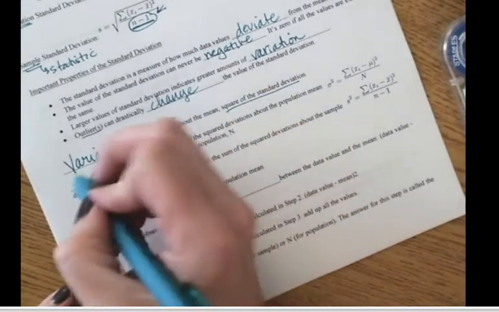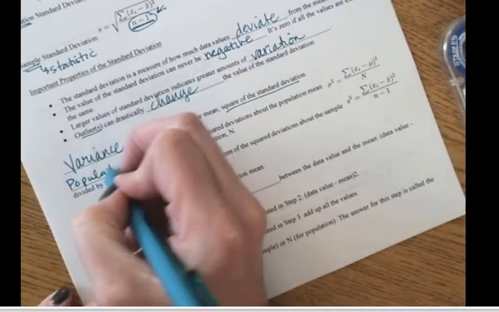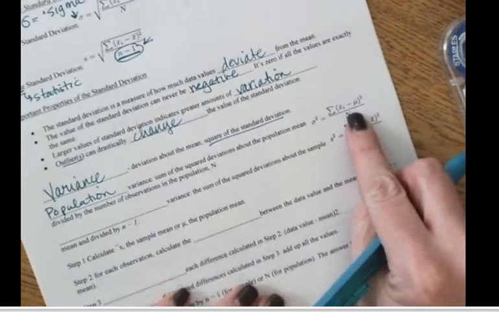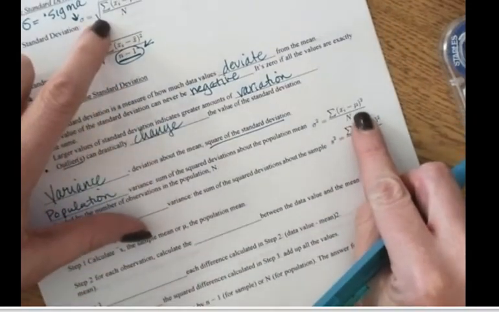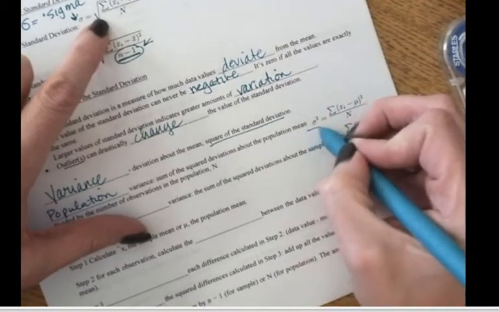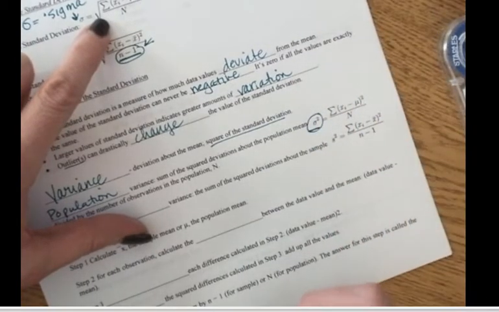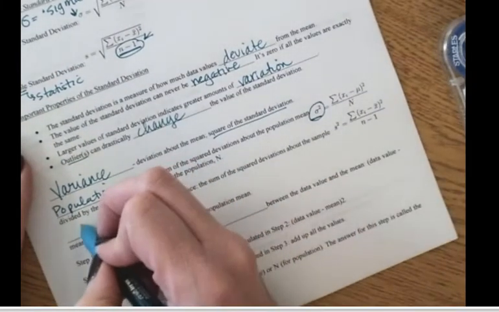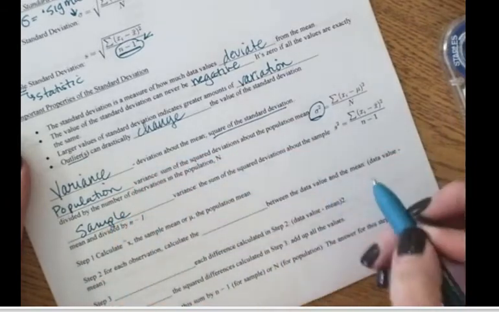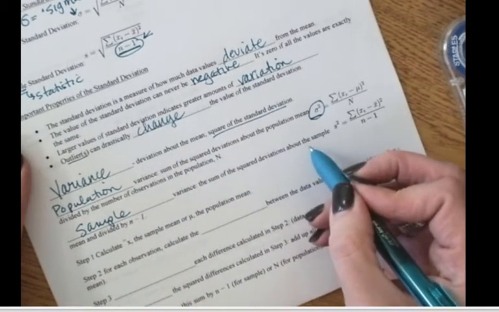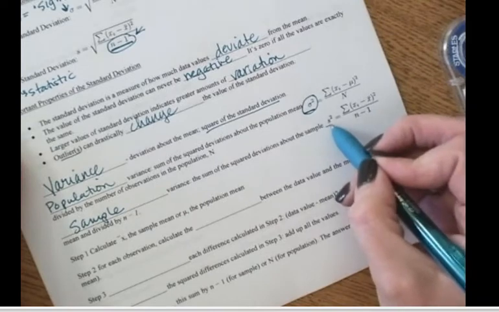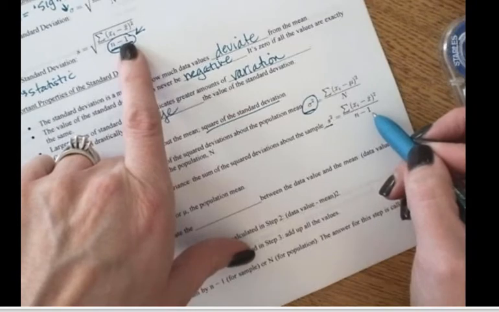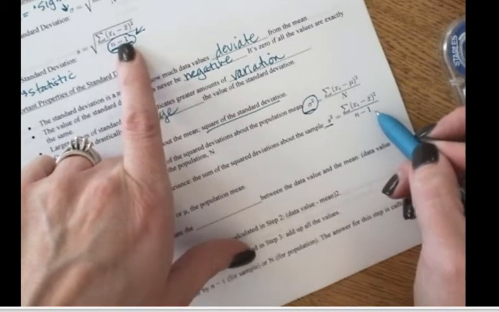So now, to do population variance, it's just the same standard deviation formula we had right up here. We just took the square root off. Notice the symbol is sigma squared. It's important that you know sigma is the population. Now, sample variance is the sum of the squared deviations about the sample mean divided by n minus 1. Again, it's just everything under the radical up here, you just didn't take the square root of it, okay?